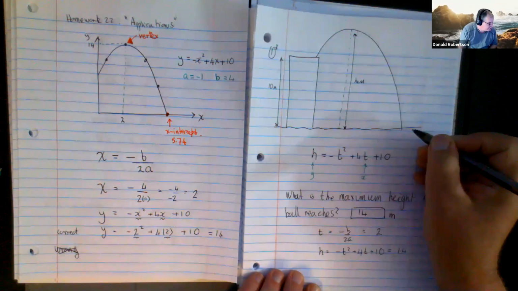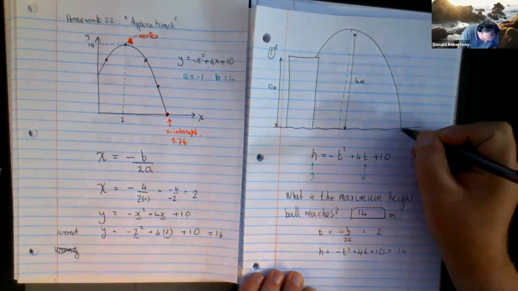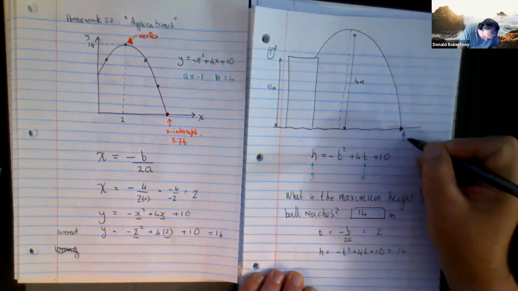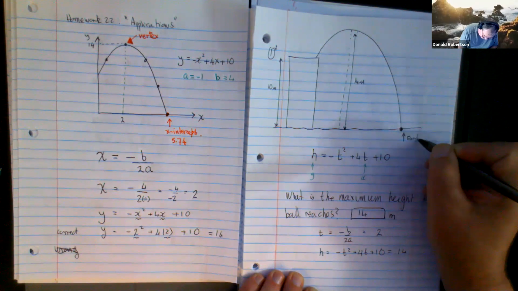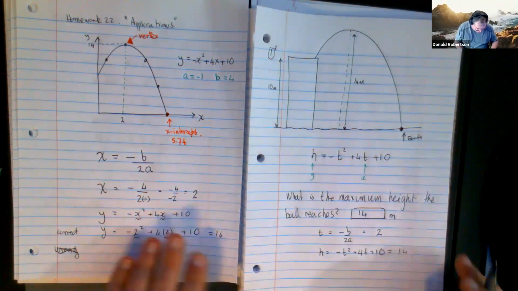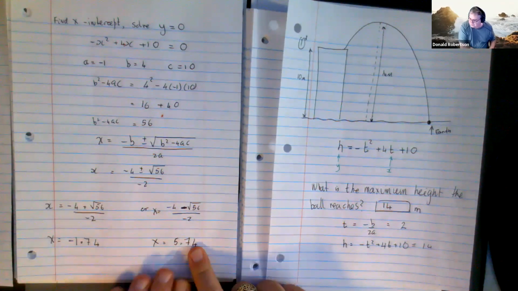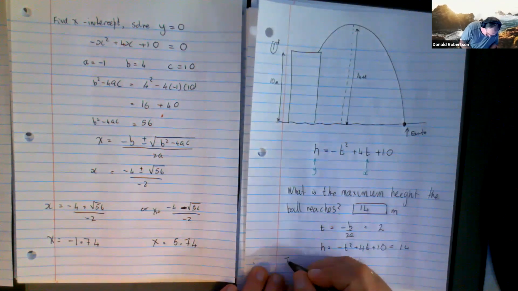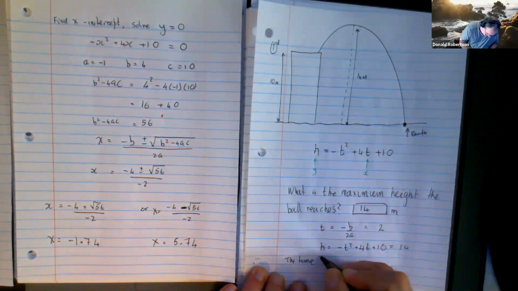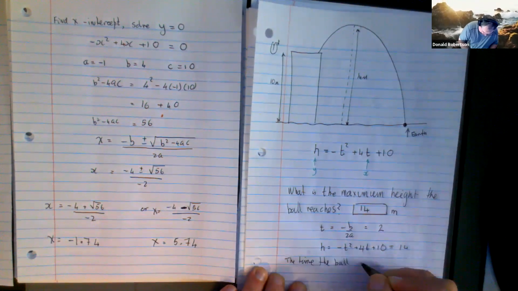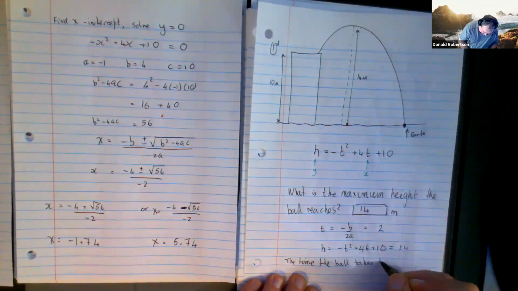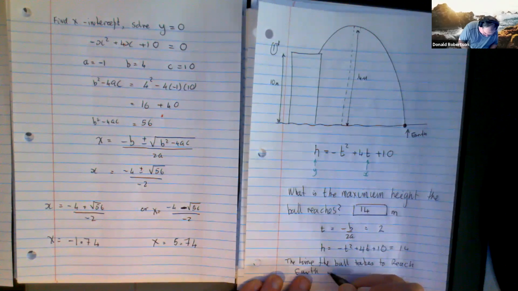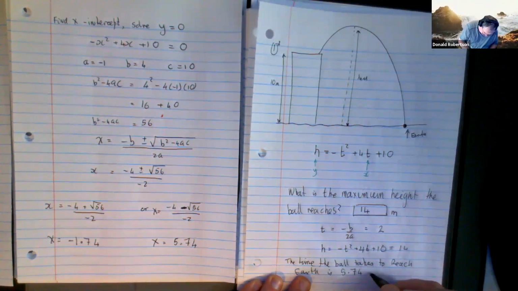And then they had the second question. The ball returns to the earth after how many seconds? That's the ball returning to earth here. Isn't that a disguised version of this? So the time the ball takes to reach earth is 5.74 seconds.